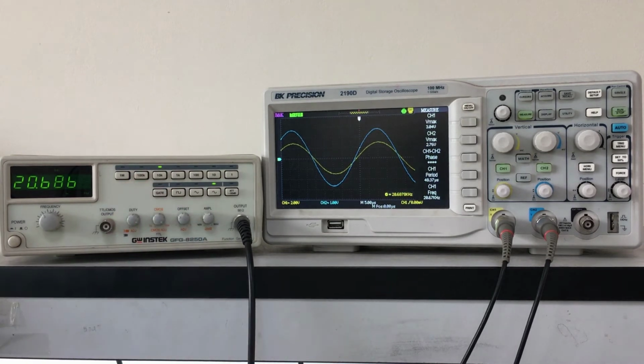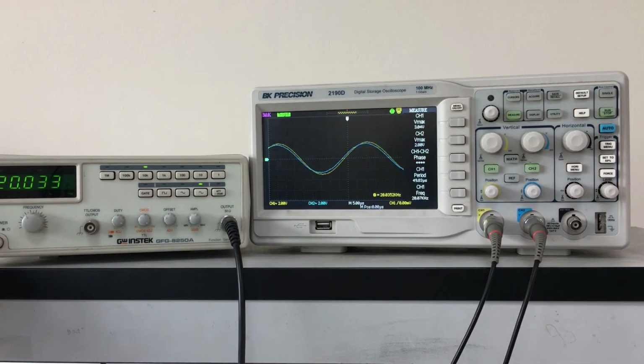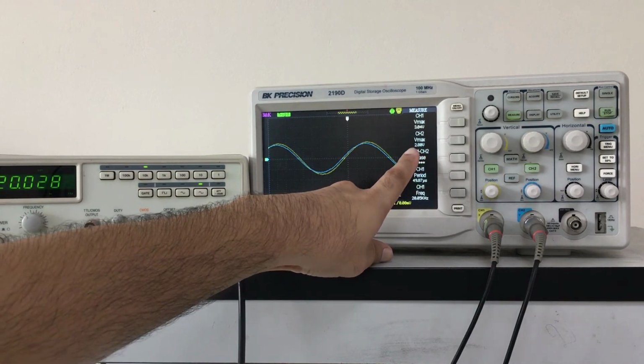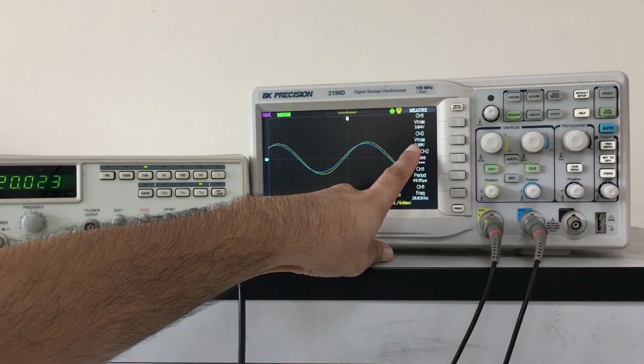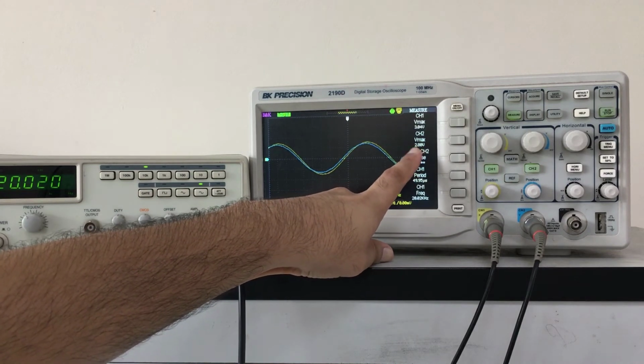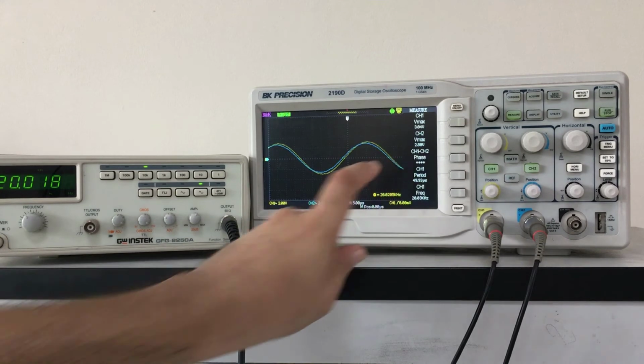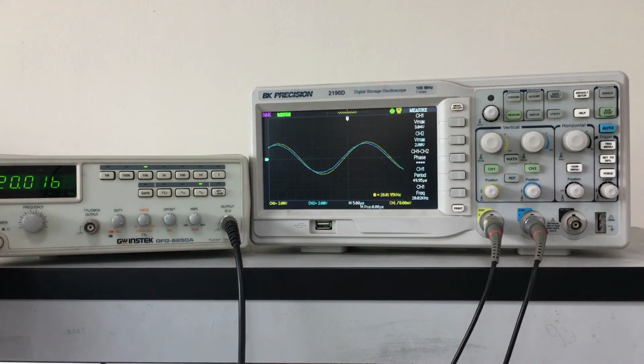Okay, so I have adjusted the input to 3 volt, and now you see that at 20 kilohertz we have a peak voltage of 2.80 volt at channel 2, which is the drop across the resistor. We will keep increasing the frequency and observe if we get a higher voltage drop.